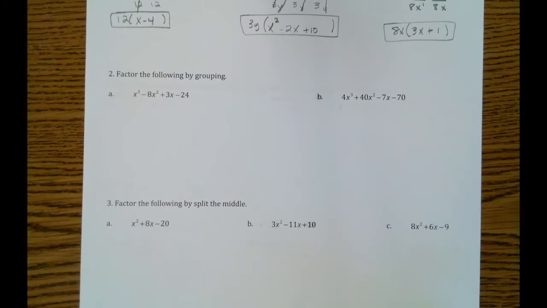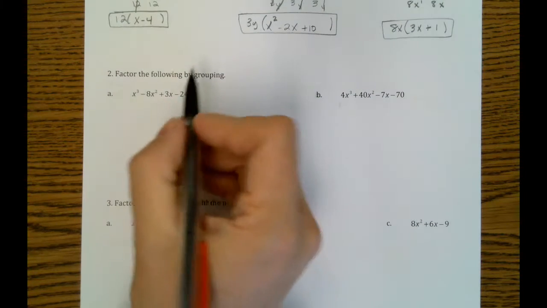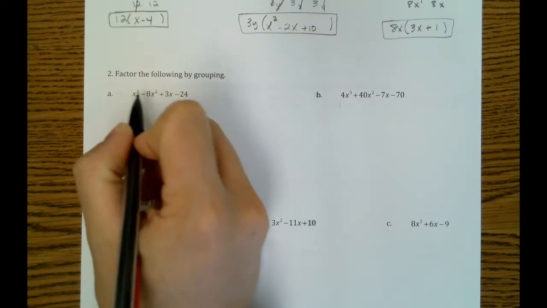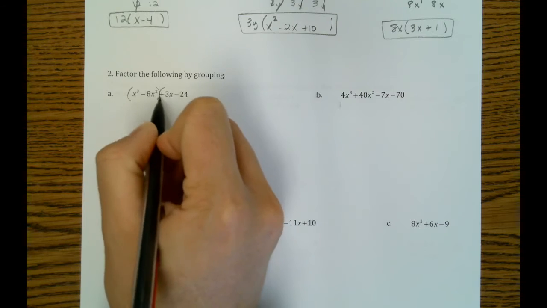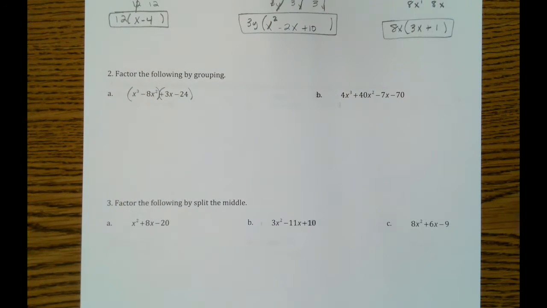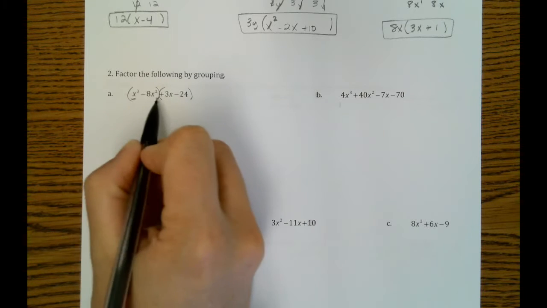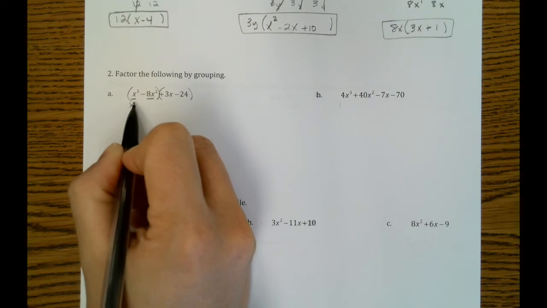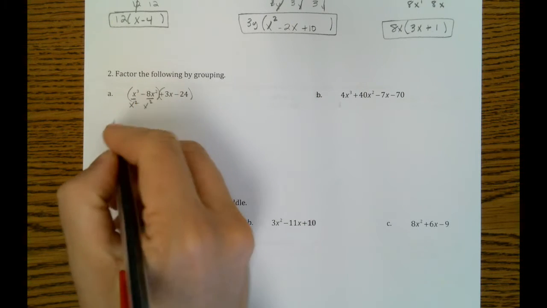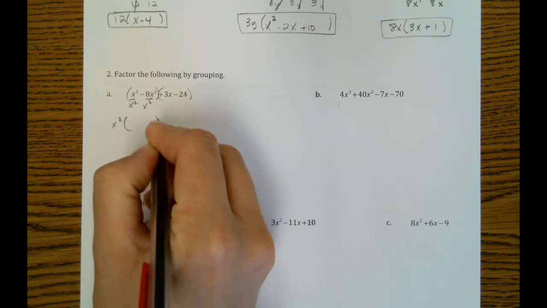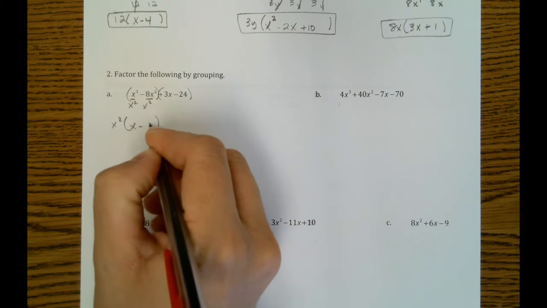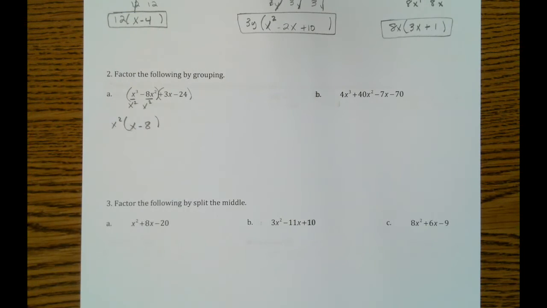Okay, number 2, factor by grouping. So we should always have 4 terms when we do grouping. And we group in terms of 2. So the first 2 and then the second 2, and then we just find our GCF. So here we can divide out an x squared. So we're left with x minus 8 once we divide.